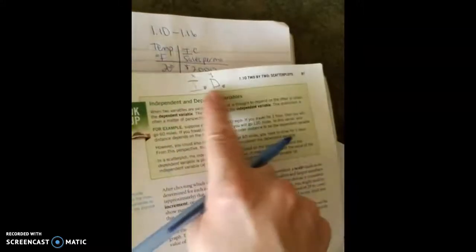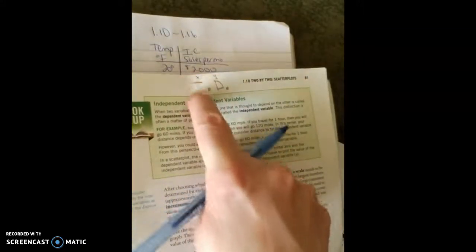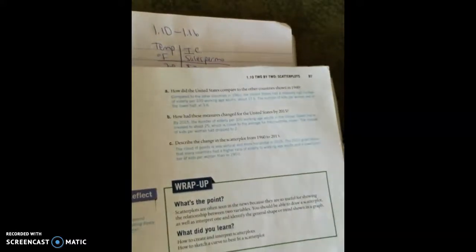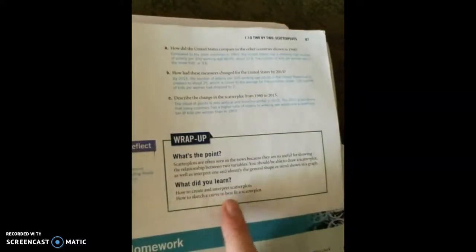Remember, independent and dependent variables. X is always going to be our independent variable. Y is always going to be our dependent. And we need consistent scales. And again, sometimes I would redo problems in the book that we did together. And here again, it tells you what you were supposed to learn.